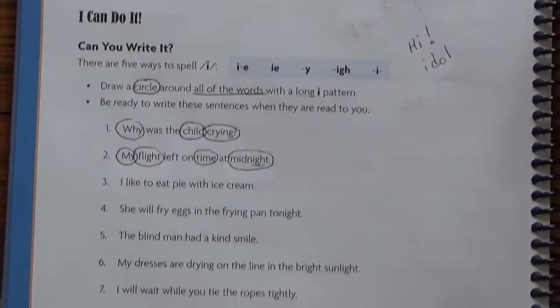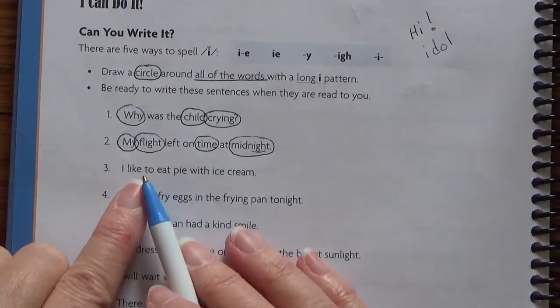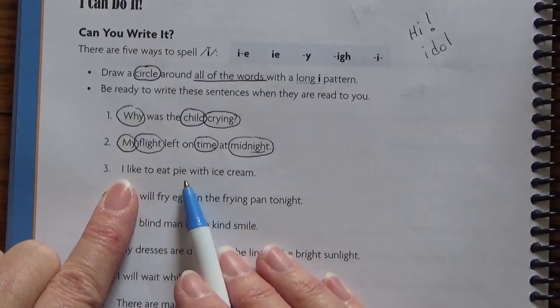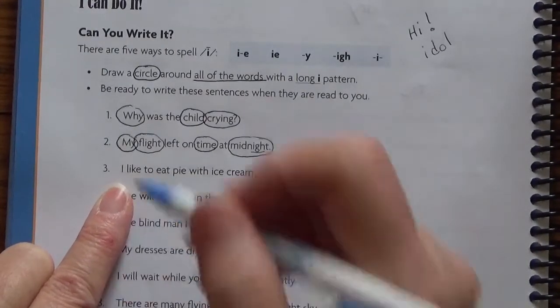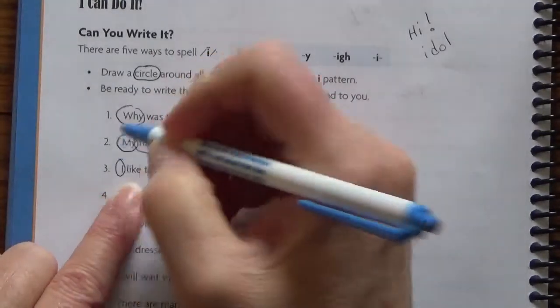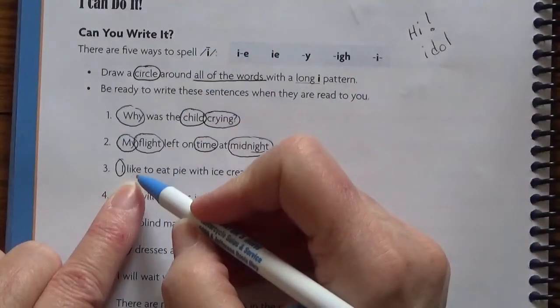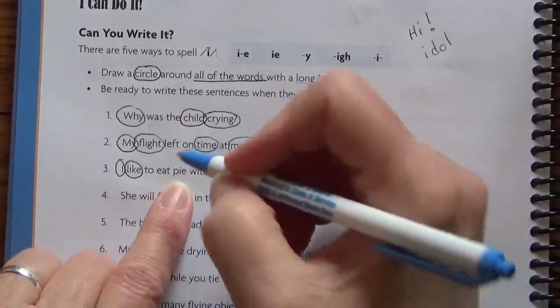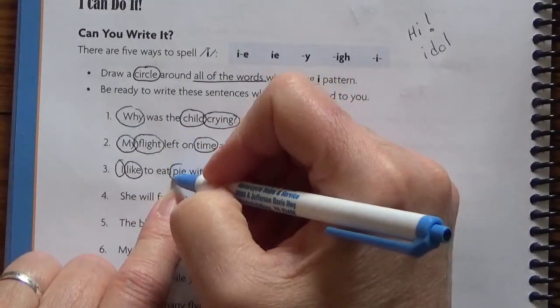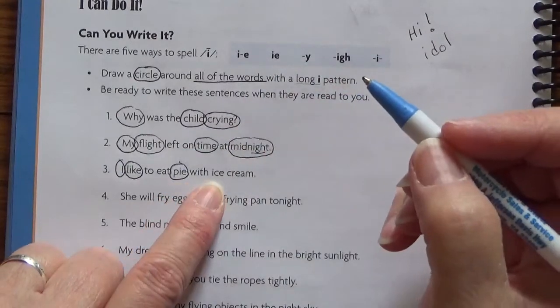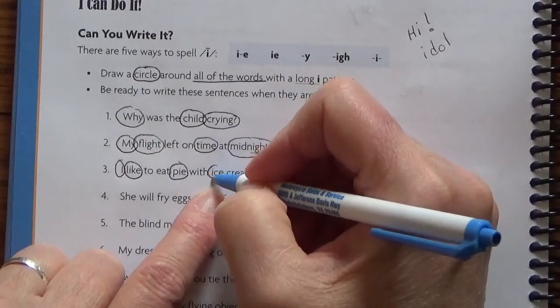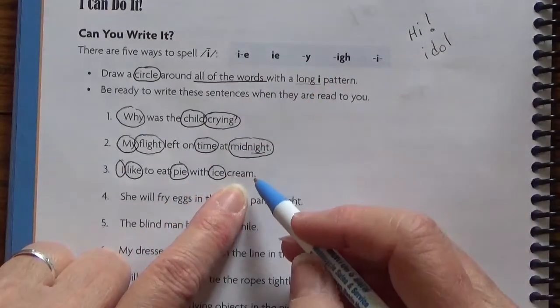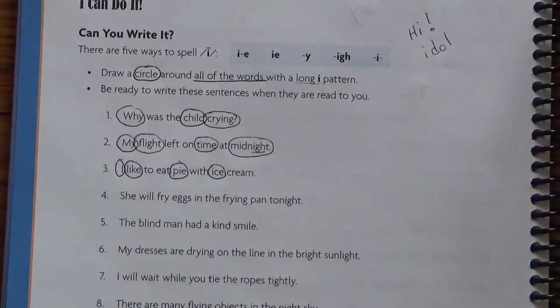Want to do one more together? And then you're on your own. Number 3, I like to eat pie with ice cream. Oh, here's a word. I, standing by itself, like, ooh, silent E, to eat pie, I-E, with ice, open I again, cream. Ooh, 4. We got a lot of long I words. Beginning to think a lot of words in our language have long I in them.